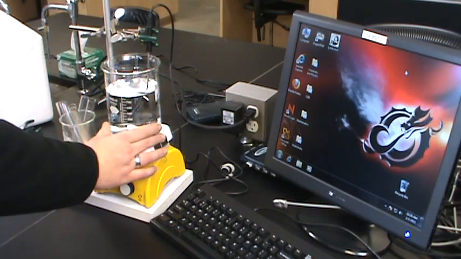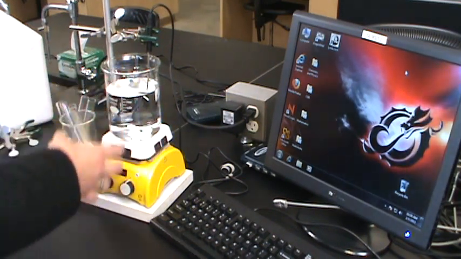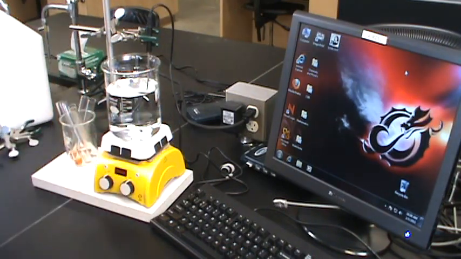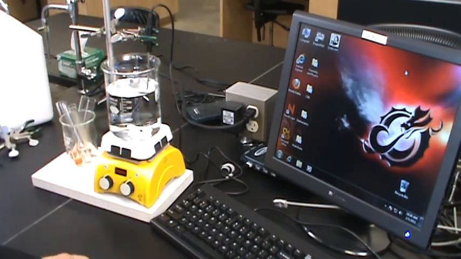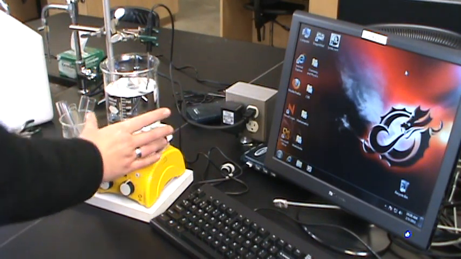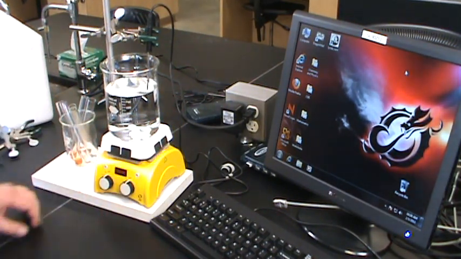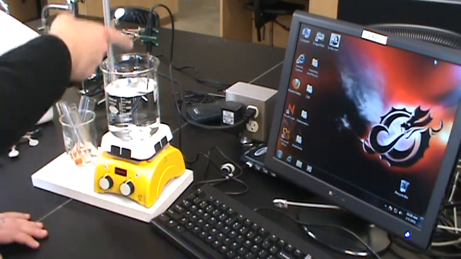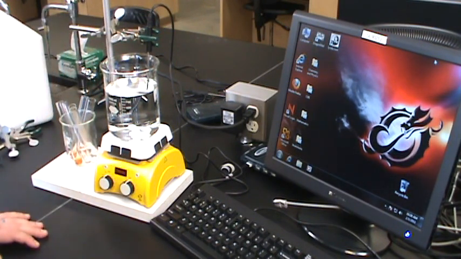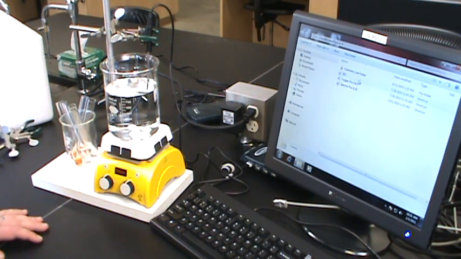So the cool bath is going to be in a large beaker. Not sure exactly what size they're going to be, probably 800 milliliters, 1,000 milliliters, something like that, with water in them. So the thing we need to do is monitor the temperature of that. So you see I've got my temperature probe clamped into position. So let's go ahead and open up Logger Pro.